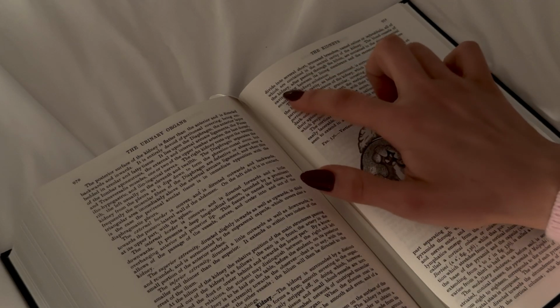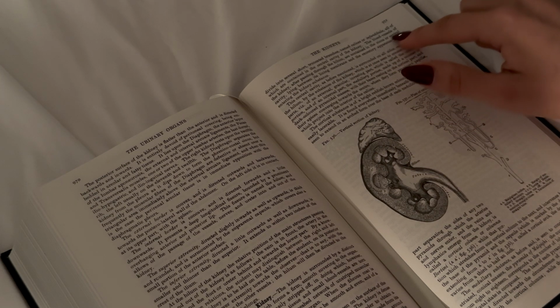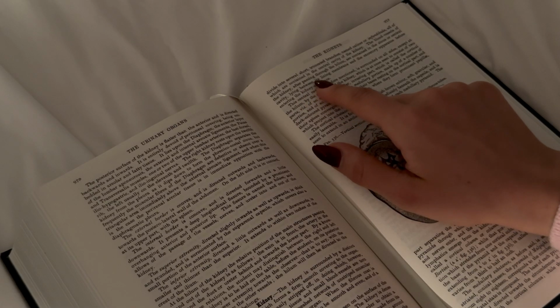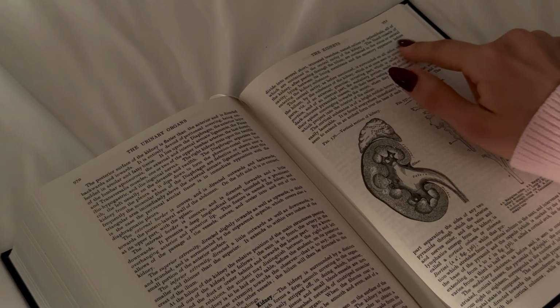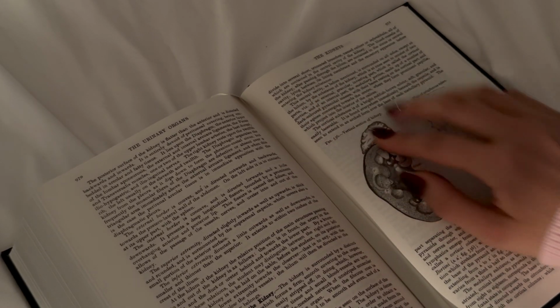The blood vessels of the kidney, after passing through the hilum, are contained in the sinus or central cavity, lying between its lining membrane and the excretory apparatus before entering the kidney substance.